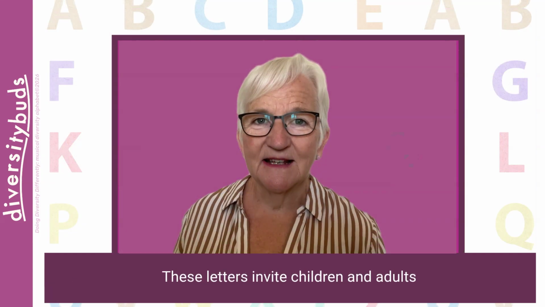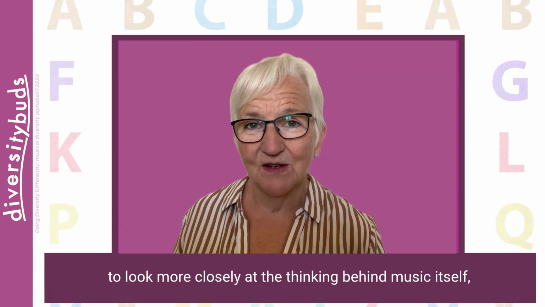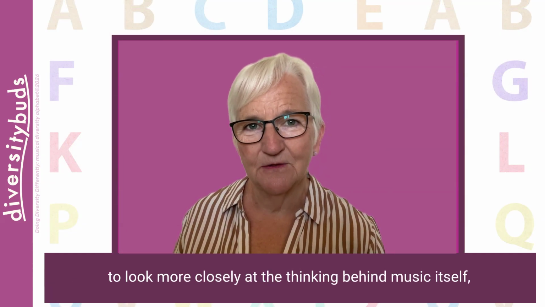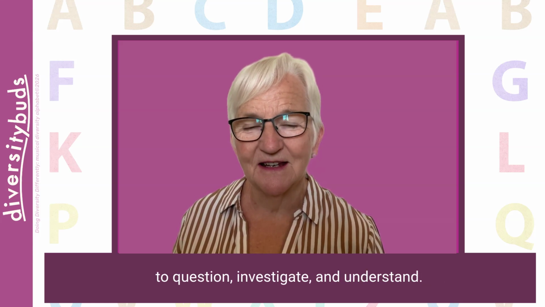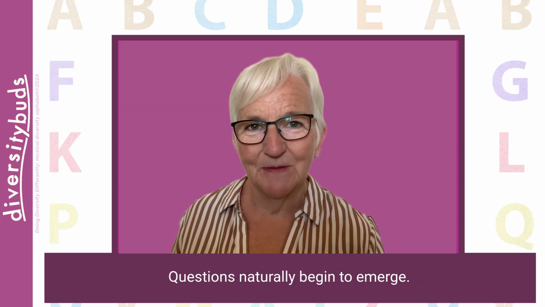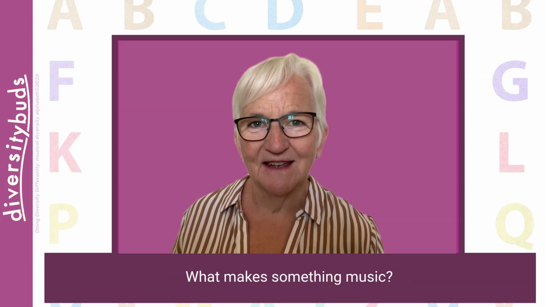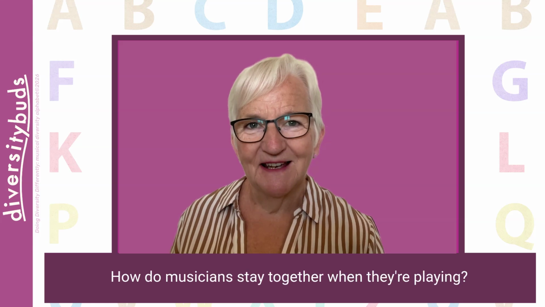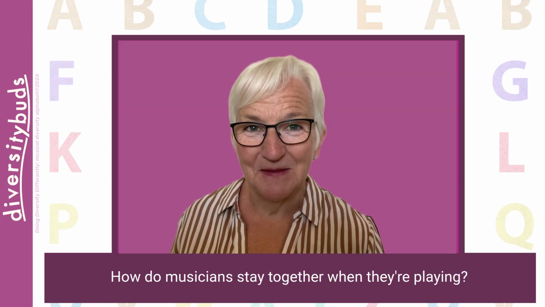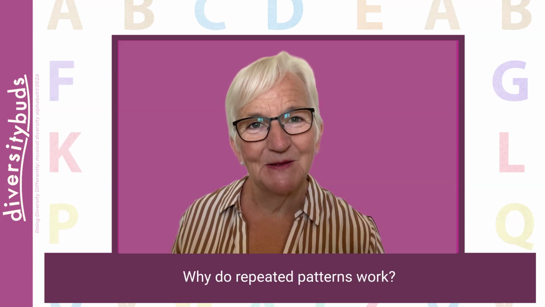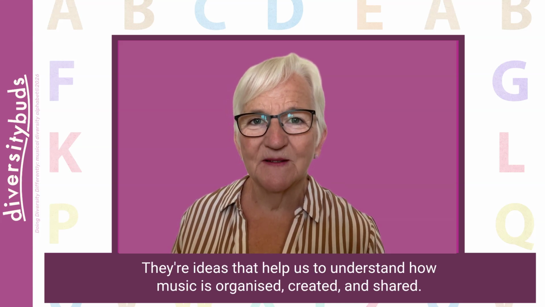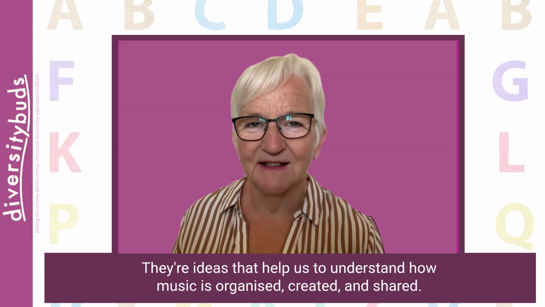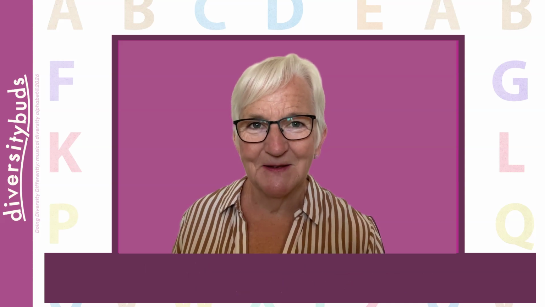ways. These letters invite children and adults to look more closely at the thinking behind music itself, turning familiar musical experiences into opportunities to question, investigate and understand. Questions naturally begin to emerge. What makes something music? How can music be remembered? How do musicians stay together when they're playing? Why do repeated patterns work? These aren't simply musical facts, they're ideas that help us to understand how music is organised, created and shared.